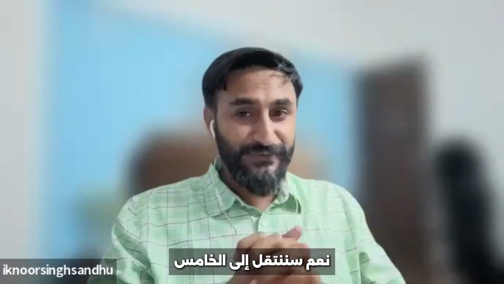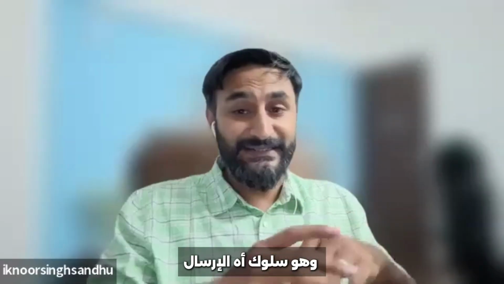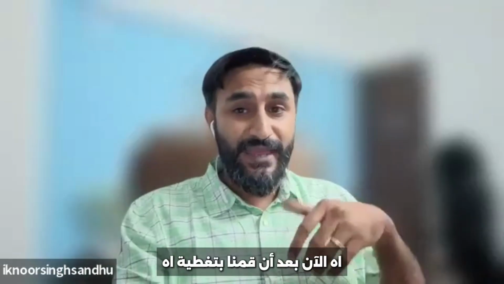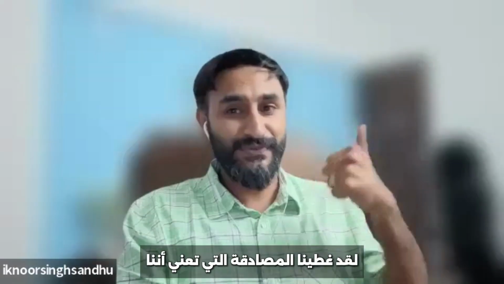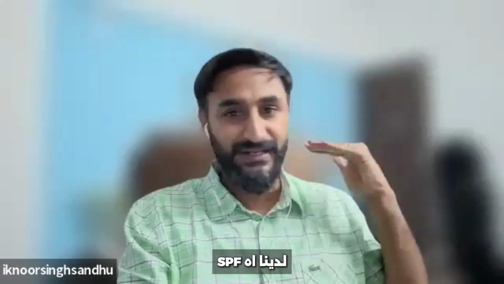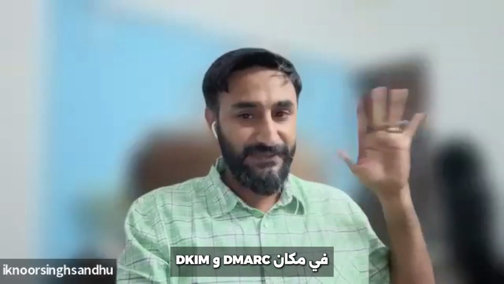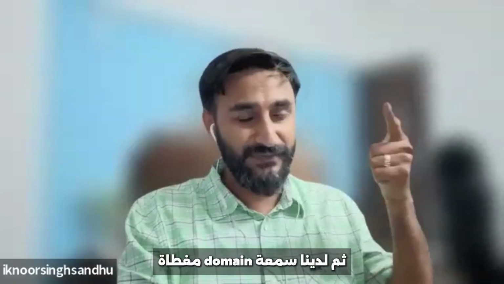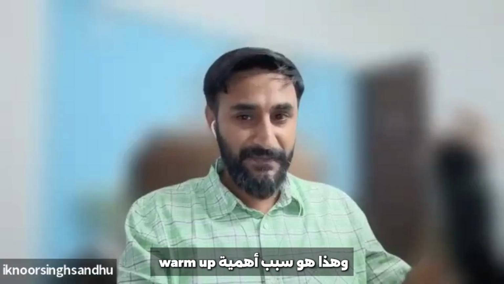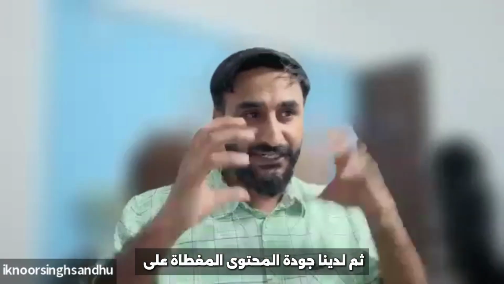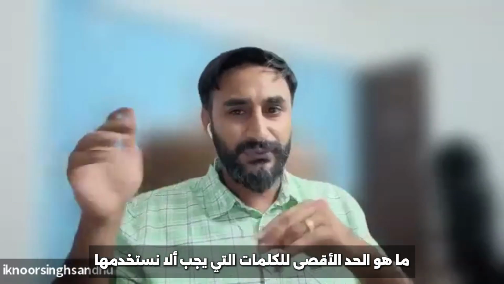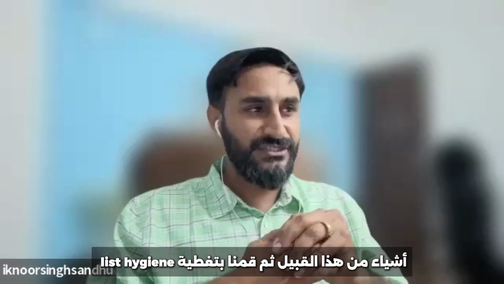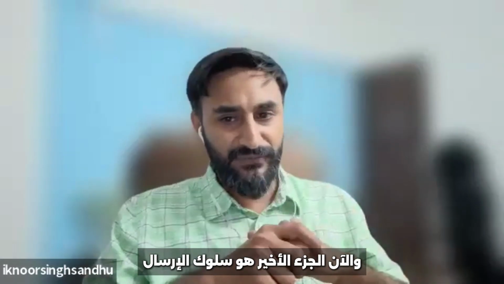Yes, we are going to move to the fifth one, which is the sending behavior. Just a quick revision so that everybody is not lost: we have covered the authentication. That means we have our SPF, DKIM, DMARC in place. Then we have domain reputation covered, which is why warm-ups are very important. Then we have the content quality covered, on what's the limit of the words. We should not use caps and things like that. Then we have covered the list hygiene. And now the last part is the sending behavior.